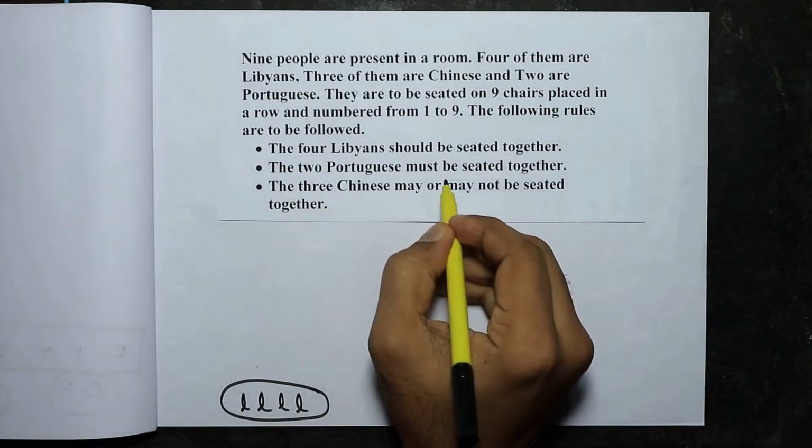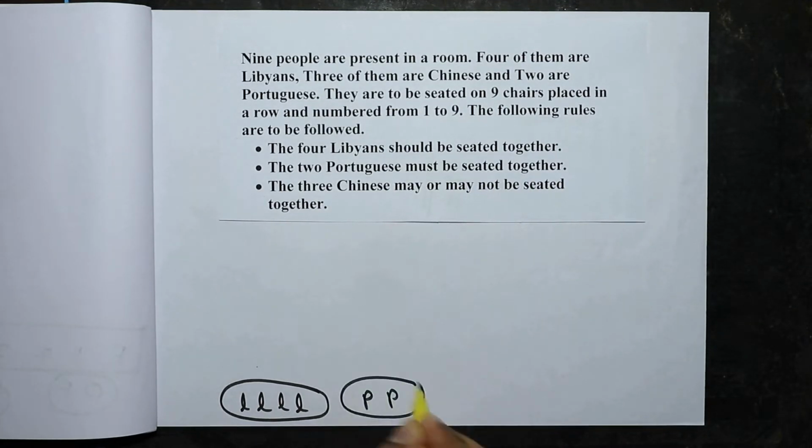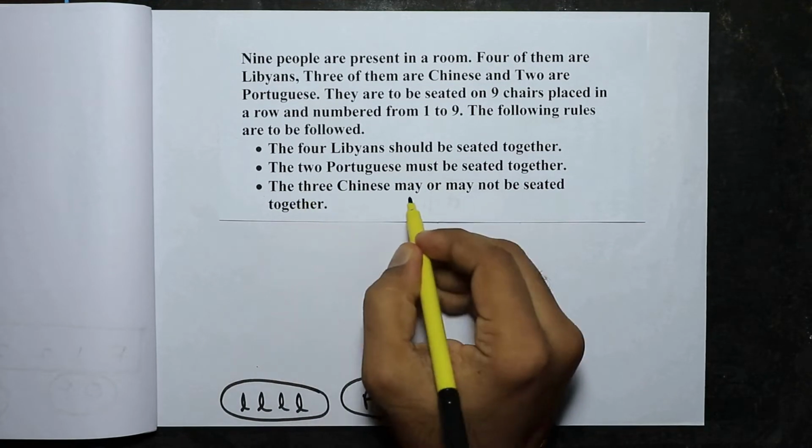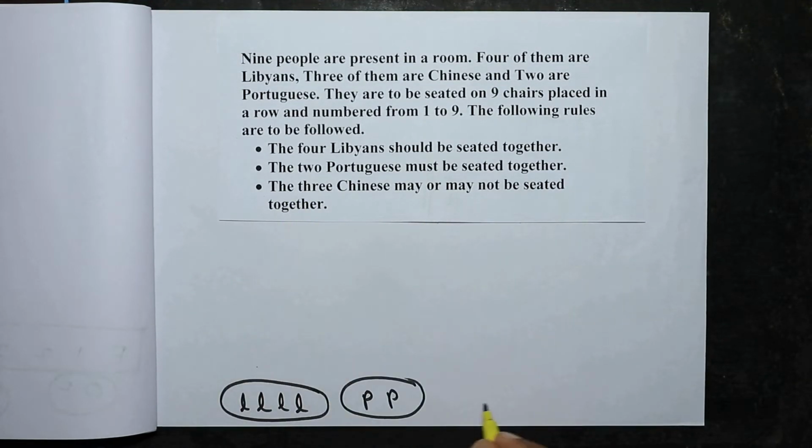The 2 Portuguese must be seated together. The 3 Chinese may or may not be seated together. So let us start now.